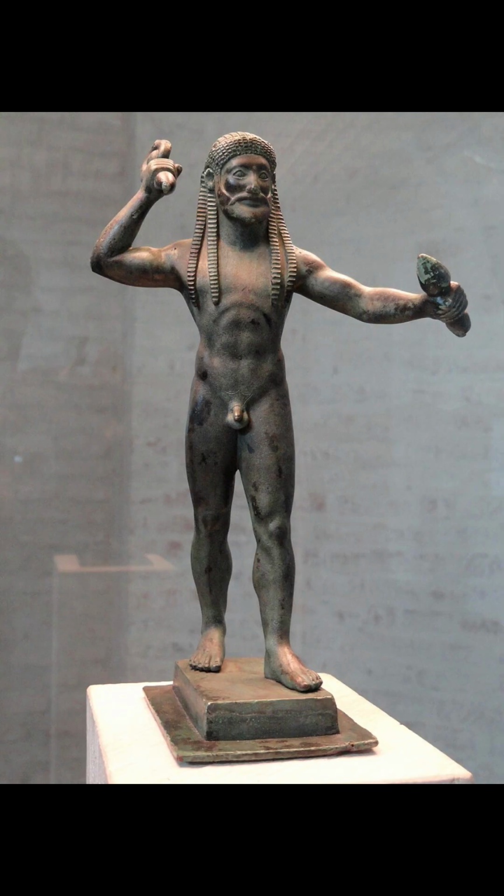In freestanding sculpture, Zeus is often shown either enthroned, emphasizing his authority and sovereignty, or in a dynamic stance wielding a thunderbolt, highlighting his martial and punitive aspects. Such representations encapsulate the dual nature of Zeus as both protector and enforcer.